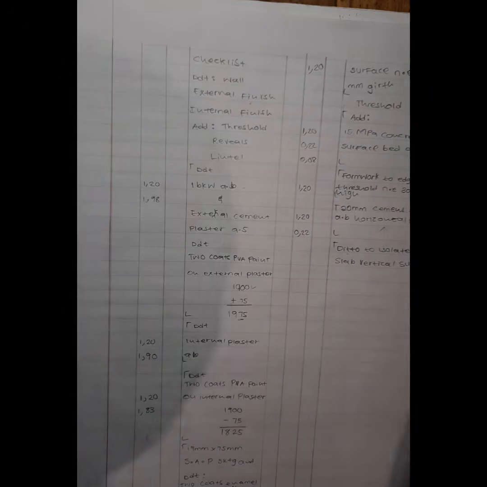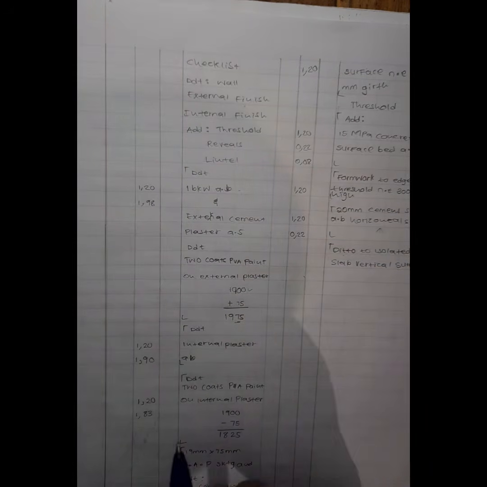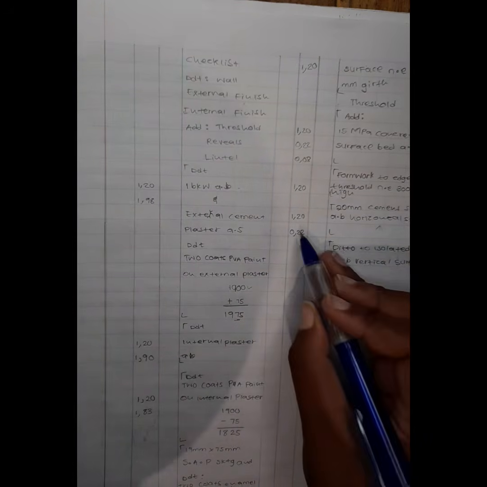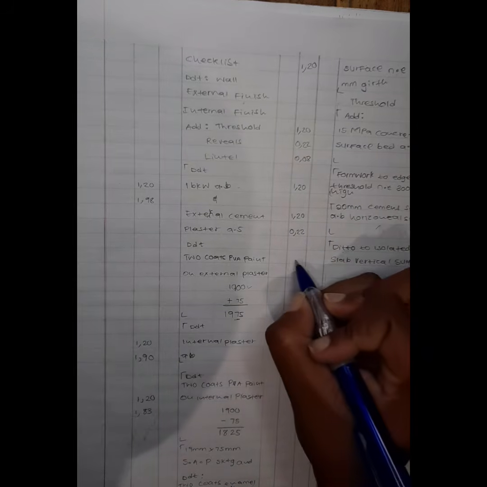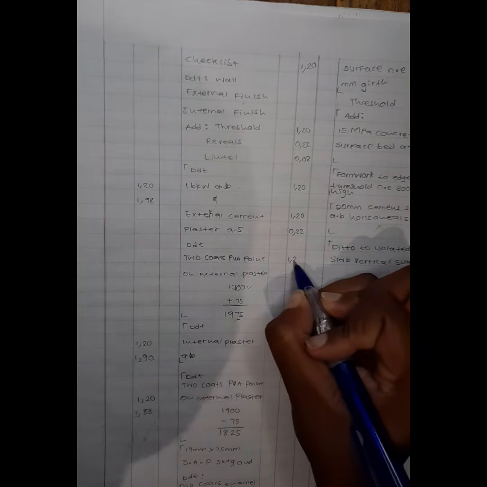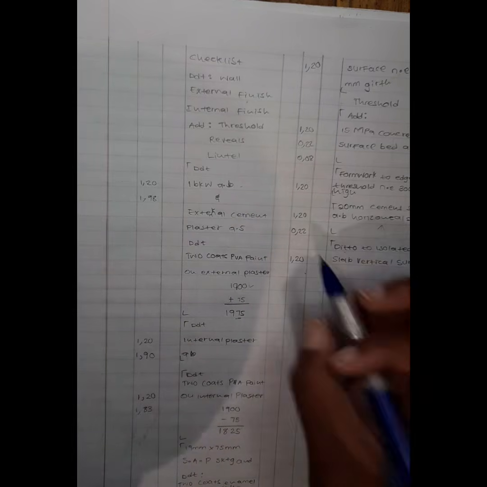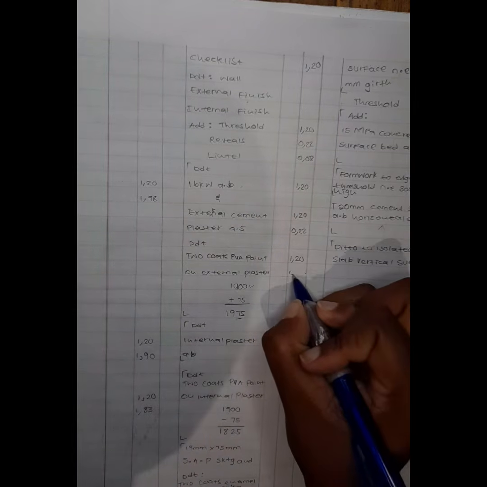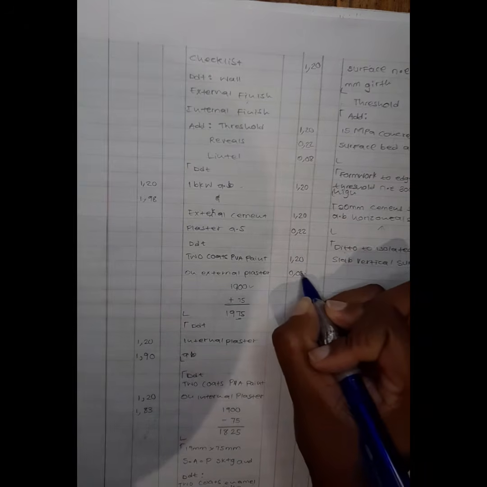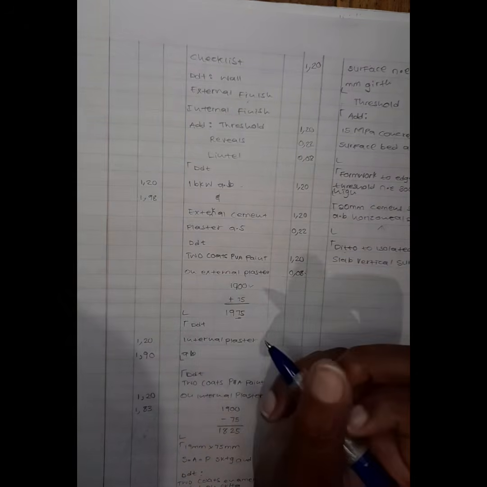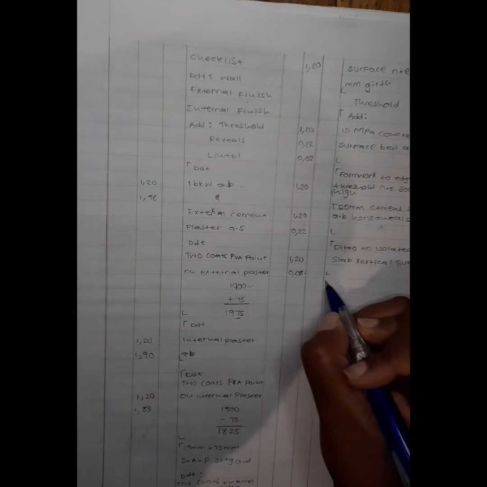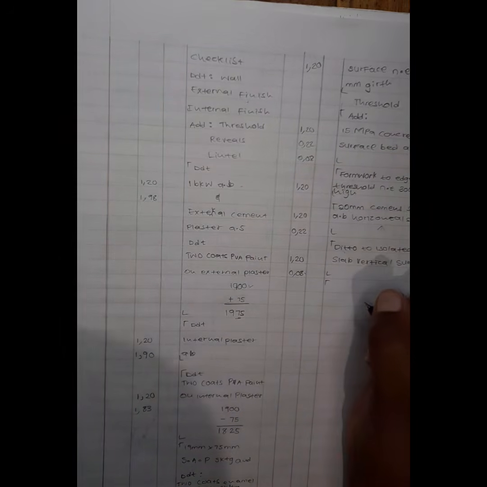So on the vertical one, we are going to take off the length of the opening, which is 1200, multiplied by the thickness of the surface bed, which is 75. We're going to have 0.08, and then when you're done with it, you close and open for another one.